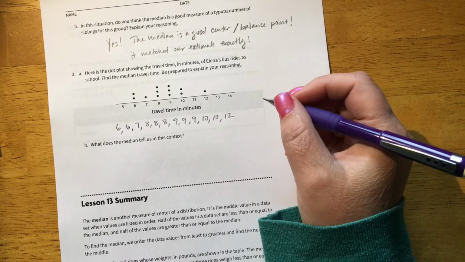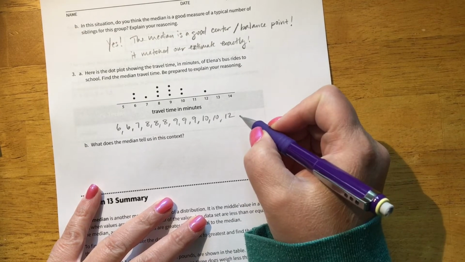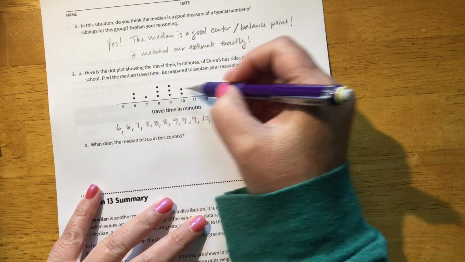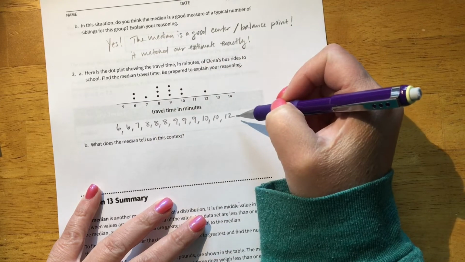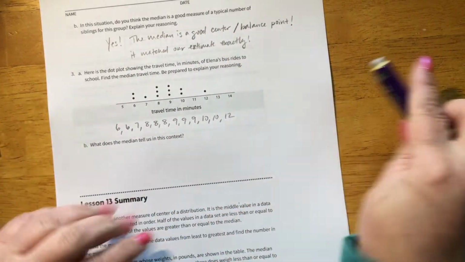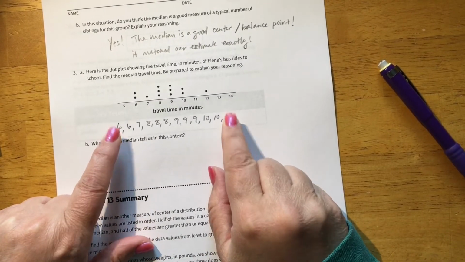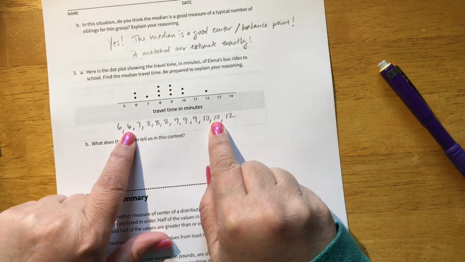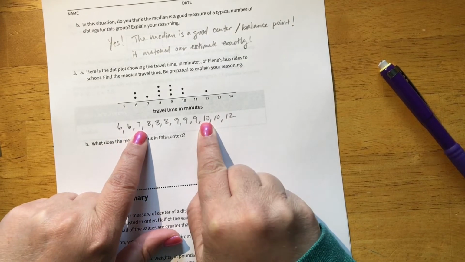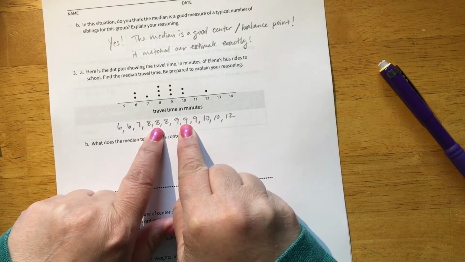Okay, where were we? We just put all of our data in order. That's the first step. We took all of the dots and wrote down their data values. Now, second step, finger squeeze, right? So let's grab our fingers. We're going to work our way one number at a time until we get to a center. So here we go. Go slowly so that you don't miss any numbers.